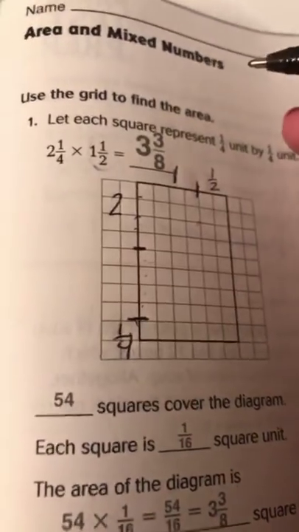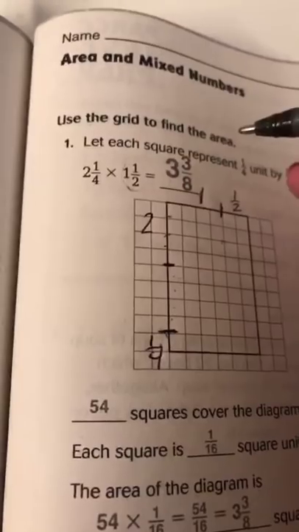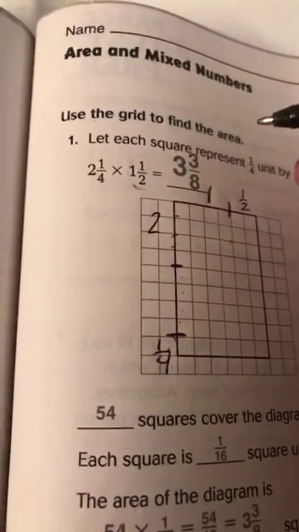Who's not going to be at school tomorrow? Who is that? I don't know all these usernames.